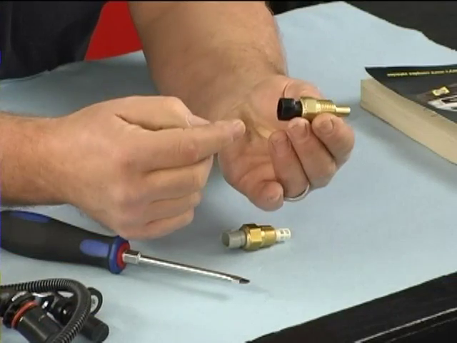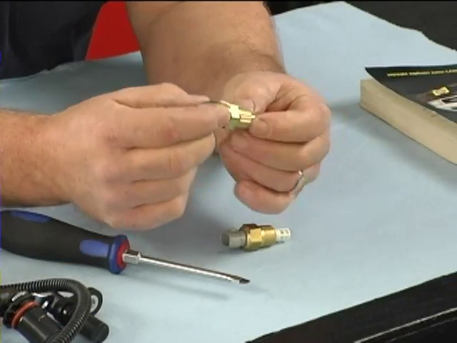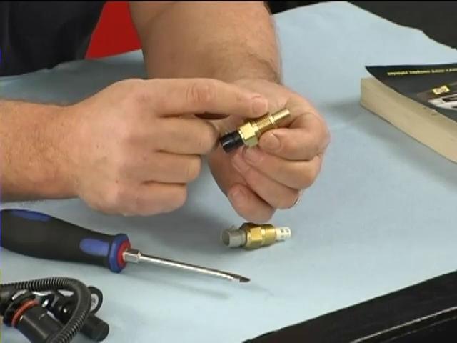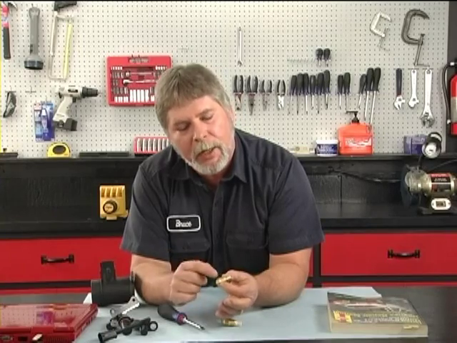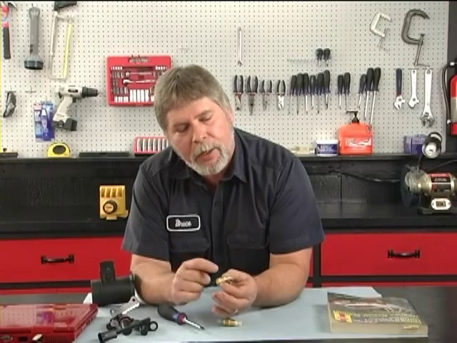Well, this is a coolant sensor, and if you look at the tip, this would be in the coolant stream, and what it does, it monitors the temperature of the coolant. And when the engine's cold, naturally it needs more fuel, and this is one way that the computer knows where the engine temperature is. As the engine warms up, it needs to have less fuel, and that's where this also comes into play.